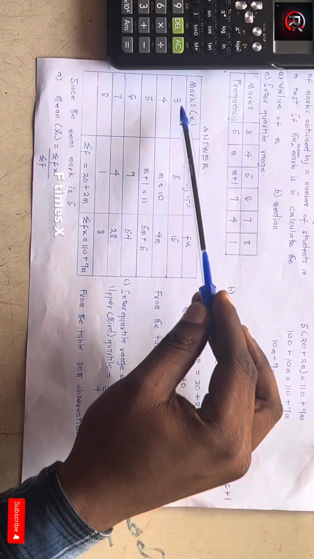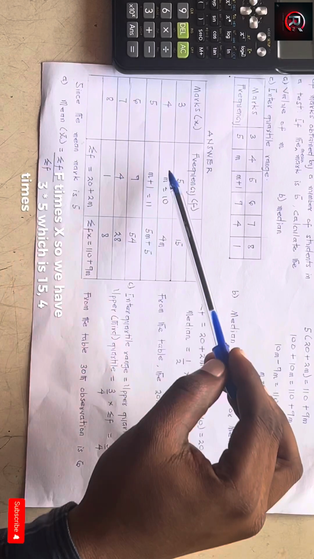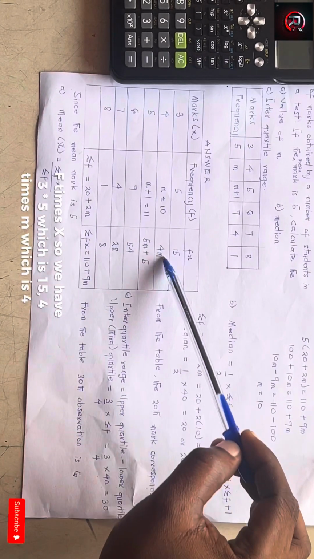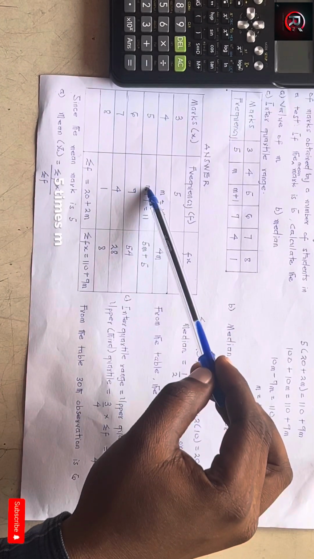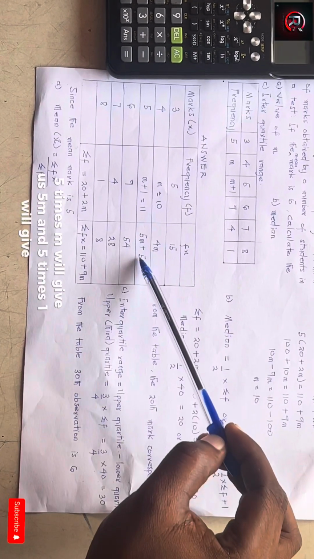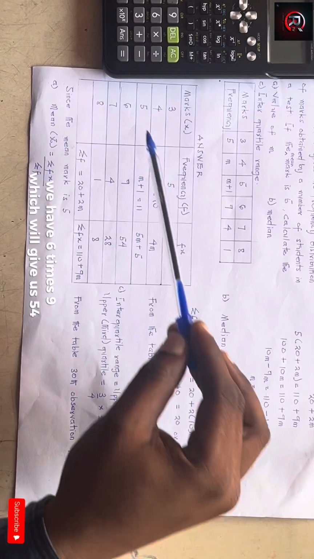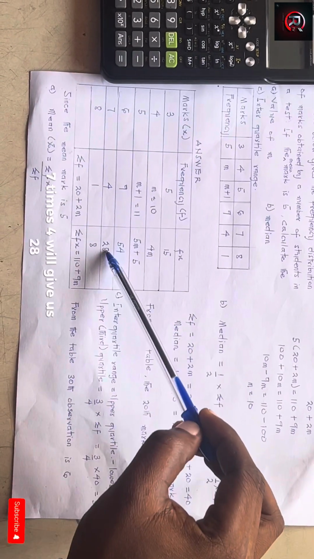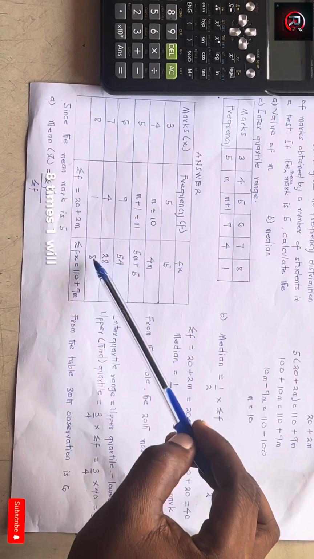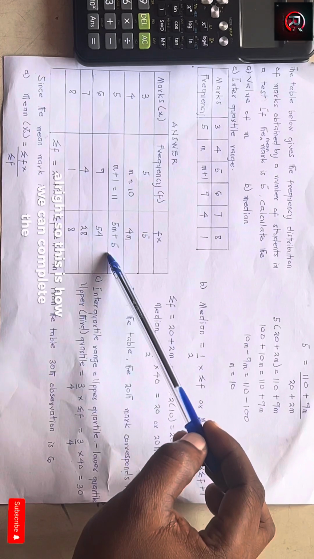So how do we do it? F times x. We have 3 times 5, which is 15, 4 times m, which is 4m, 5 times m will give us 5m, and 5 times 1 will give us 5. We have 6 times 9, which will give us 54, 7 times 4 will give us 28, and 8 times 1 will give us 8. All right. So this is how we can complete the table.